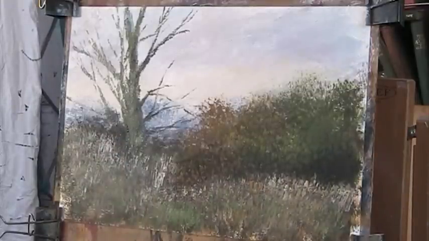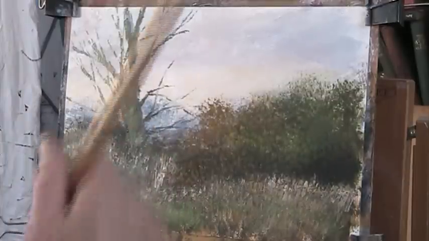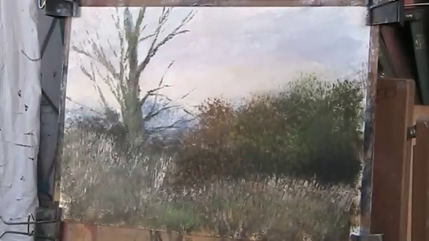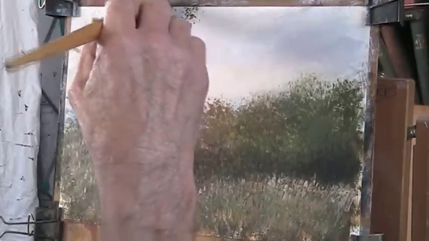Right, clean the brush. Now I'm going to stipple the tree, the leaves on this tree. So they're sort of nondescript, yellowy, nothing really, just palette green, just on the top, just here and there.